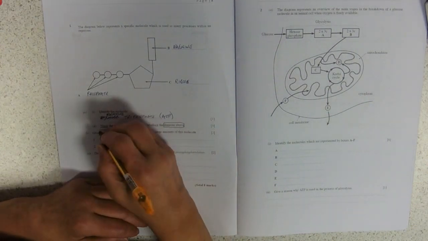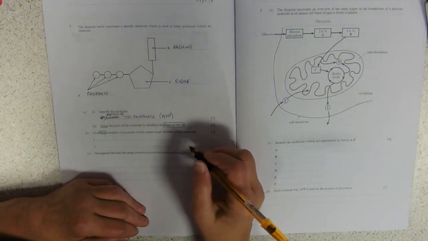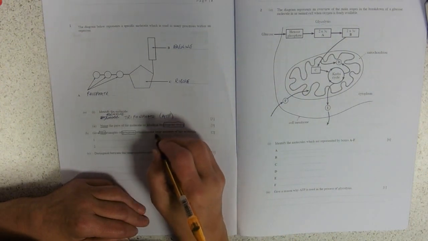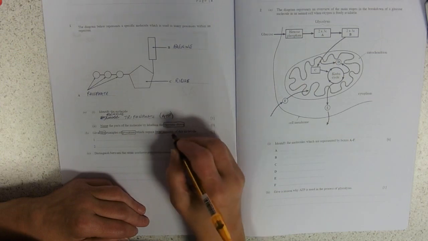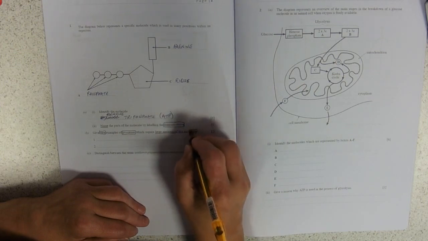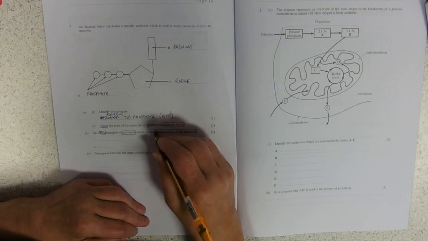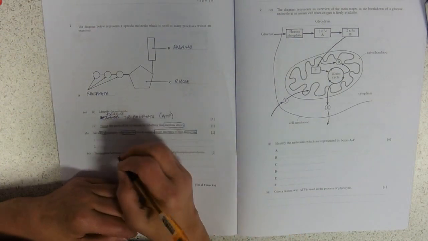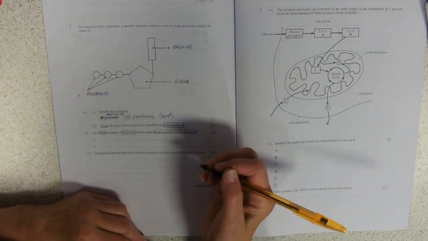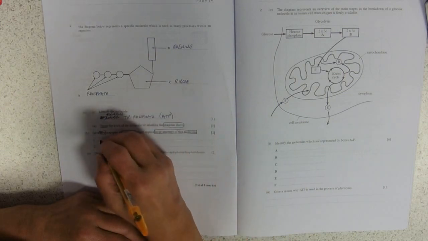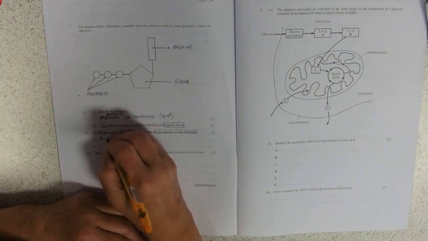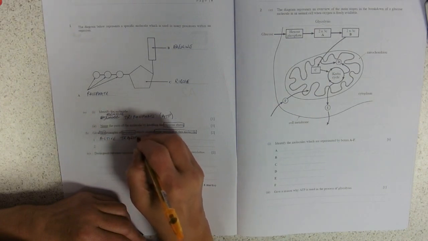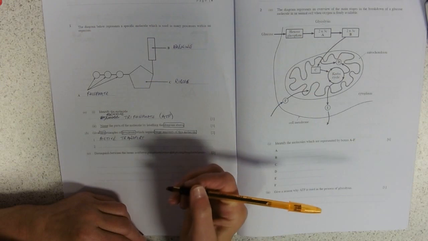So, give 2 examples, and they've given me the numbers 1 and 2. Processes which require large amounts of this molecule. So I want something that's going to use a lot of ATP. So my top 2 are always active transport, because all cells do that.